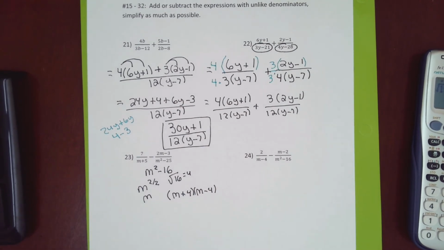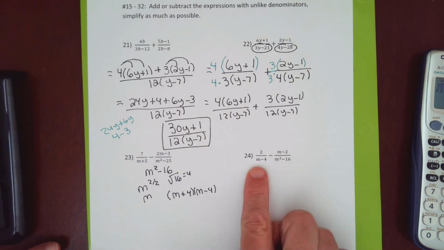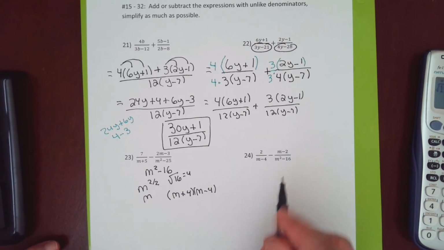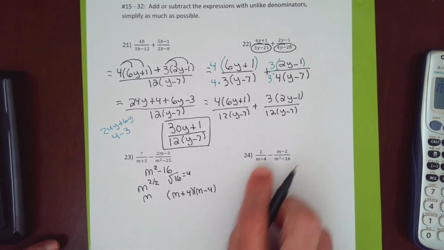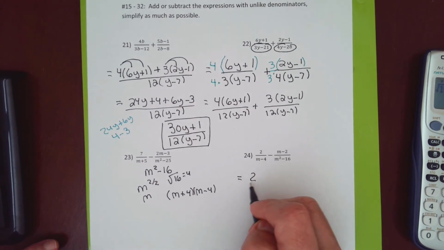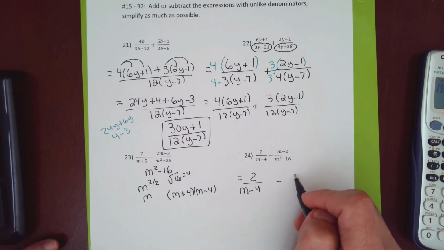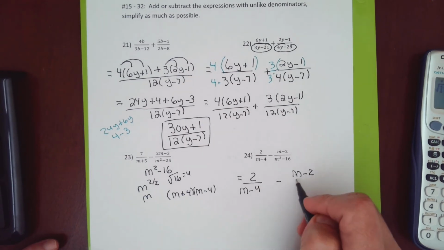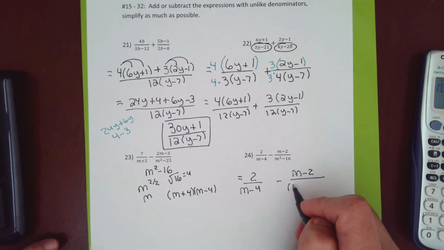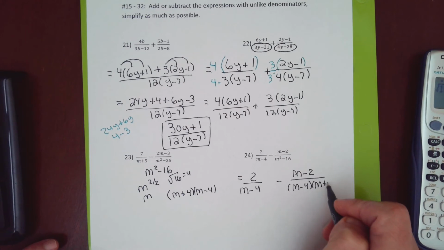And I can make my life a little bit easier if I write this in the order that's more helpful. Usually, if there's a common factor between the denominators, I want to write that first. The left denominator has an m minus 4. My factoring has an m minus 4. When I go to write the factoring, I should write the common piece first rather than the difference. So I'm going to, when I write the denominator factored, write the m minus 4 first and the m plus 4 second.